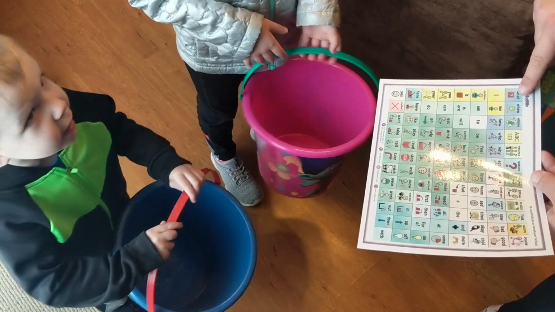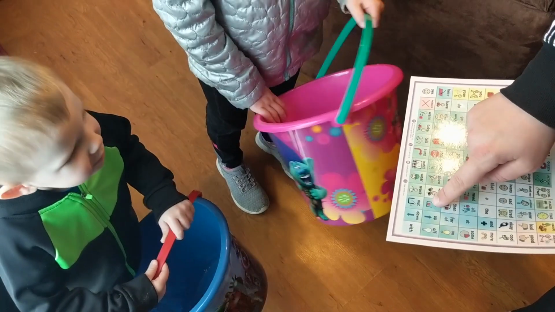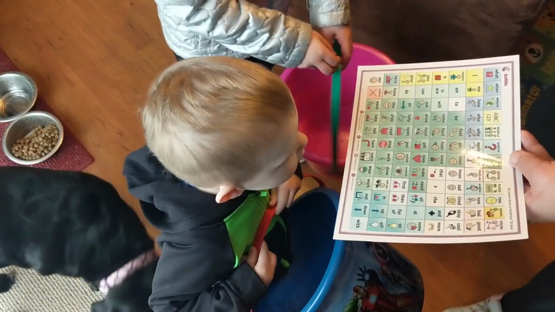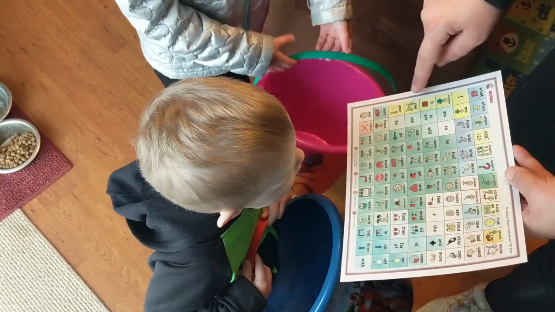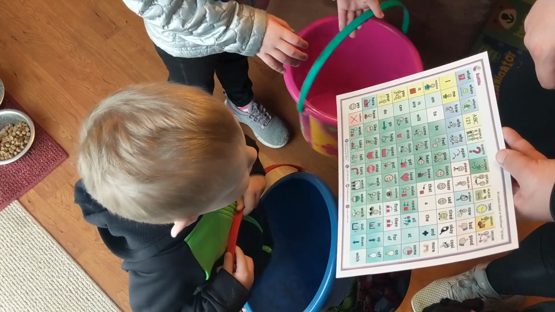I wonder. I found it! You did find one? What's going to be in our eggs? I think I know. Maybe some snacks? Maybe. Sophie said that she thinks there's going to be snacks in there.